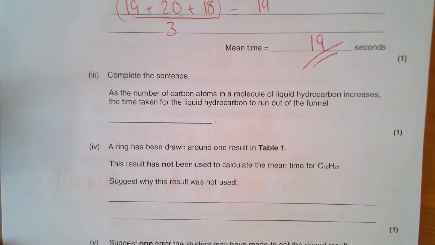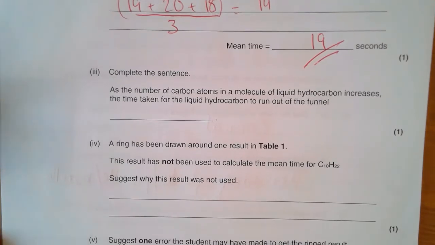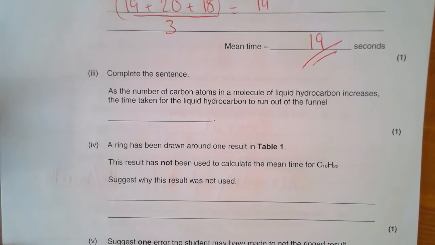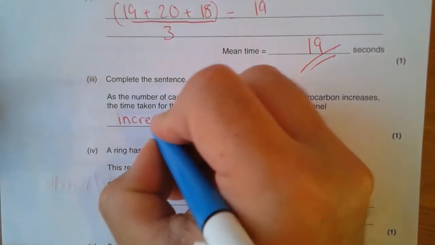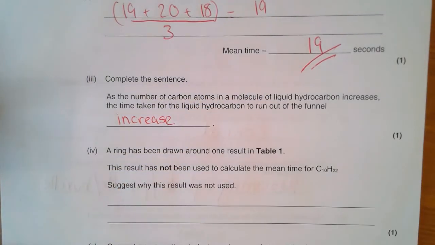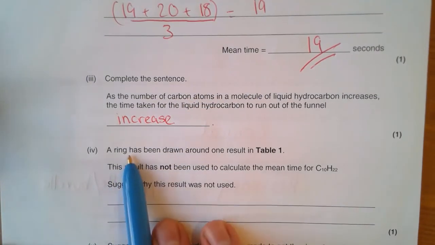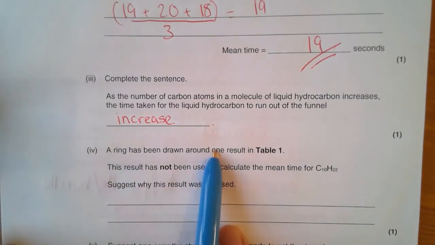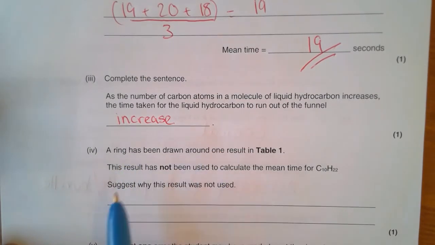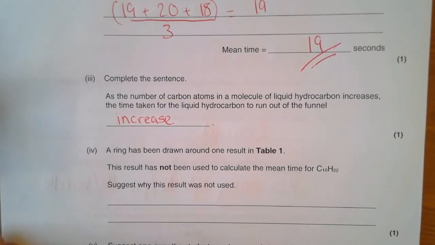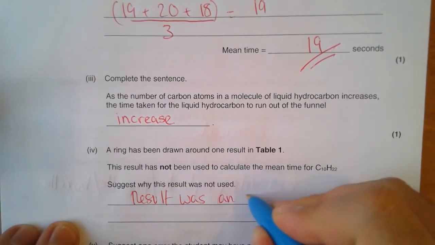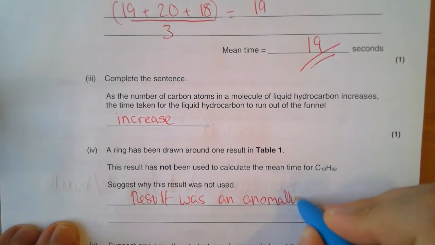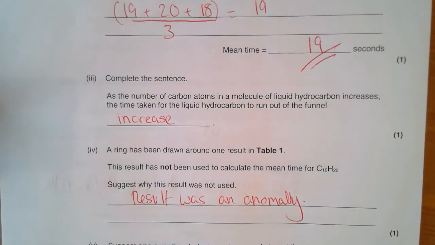Complete the sentence. As the number of carbon atoms in a molecule of liquid hydrocarbon increases, the time taken for the liquid hydrocarbon to run out of the funnel increases. So the more atoms there are, the longer it takes. A ring has been drawn around one result. I think this is the one we mentioned earlier. The result has not been used to calculate the mean time for C10H22. Suggest why this was not used. The result was an anomaly. Didn't fit our pattern. Didn't agree with the other bits of data, so we won't use it.